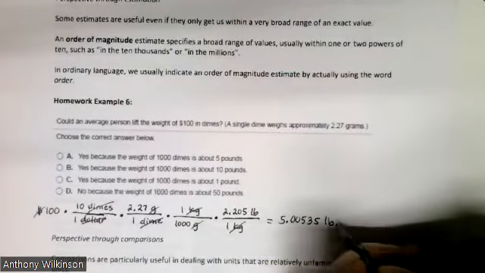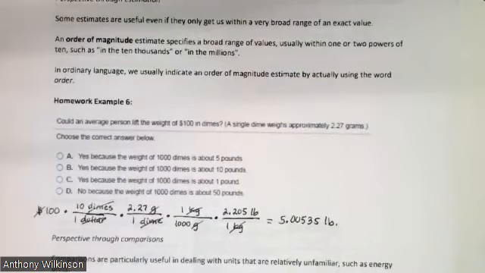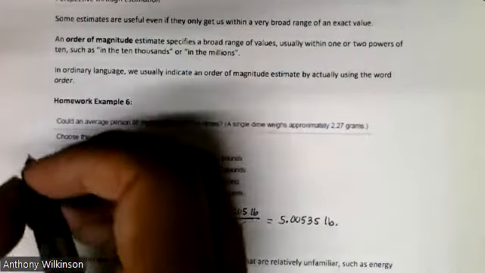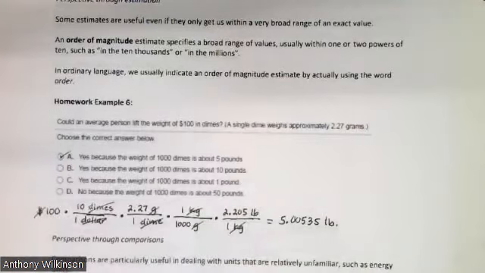And this is in pounds. So this is a little bit over 5 pounds. So the correct answer would be that an average person could lift the weight of $100 in dimes, because the weight of 100 dimes is about 5 pounds. It's a little over 5 pounds, but it's about that much. So it would be this answer choice here.